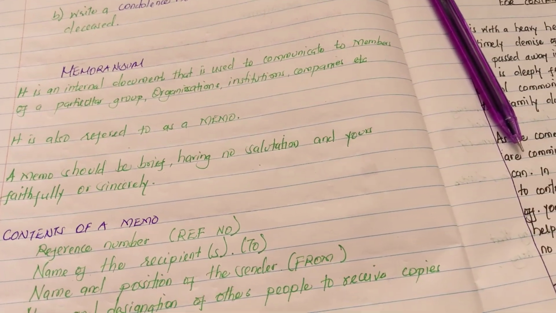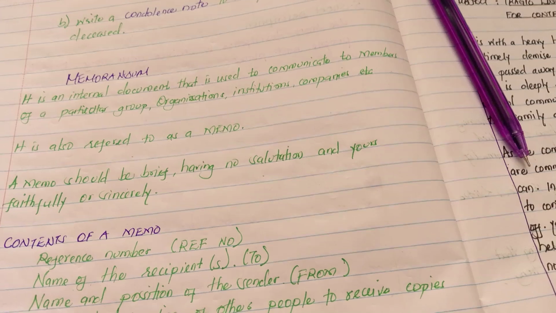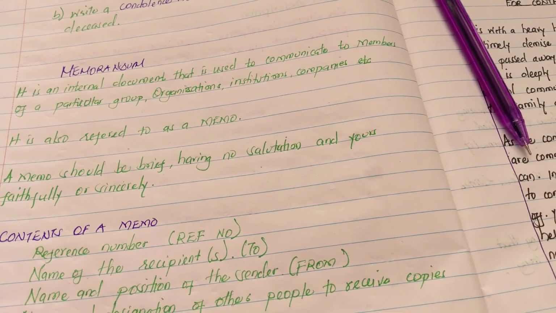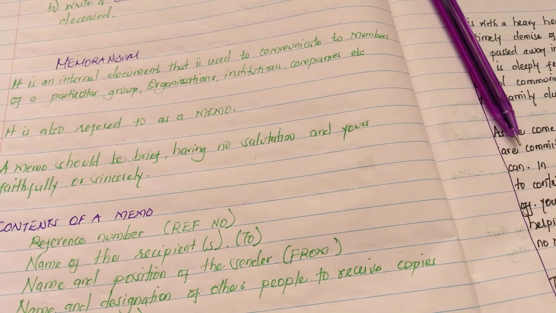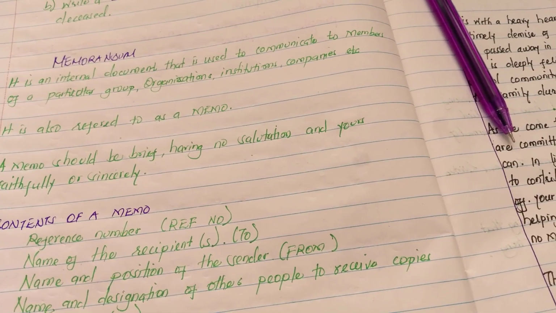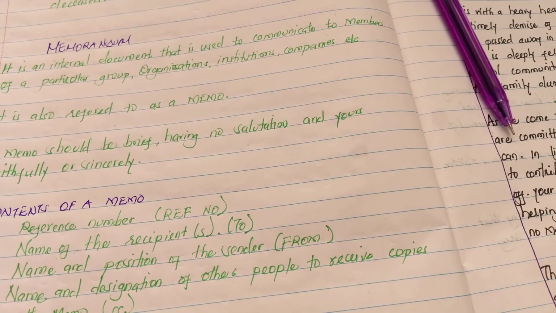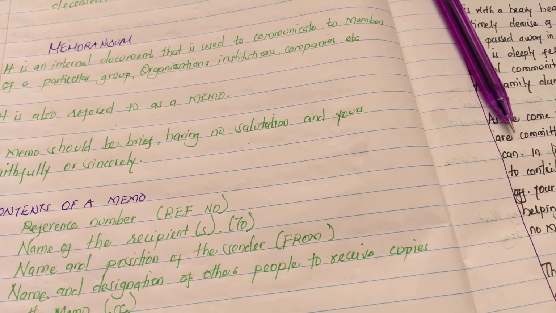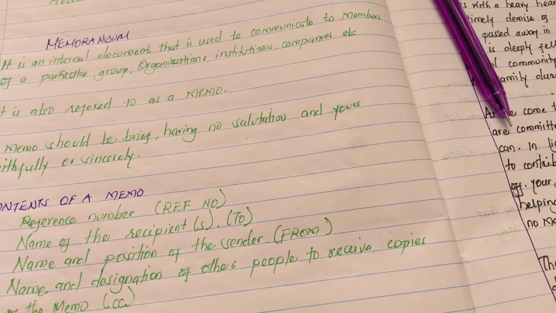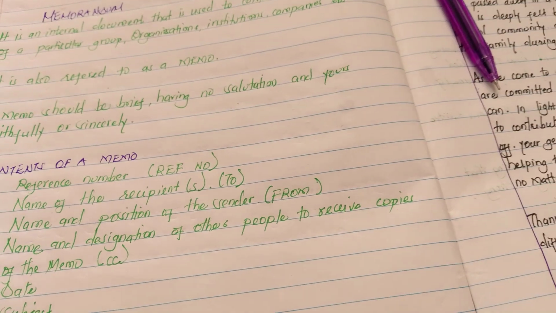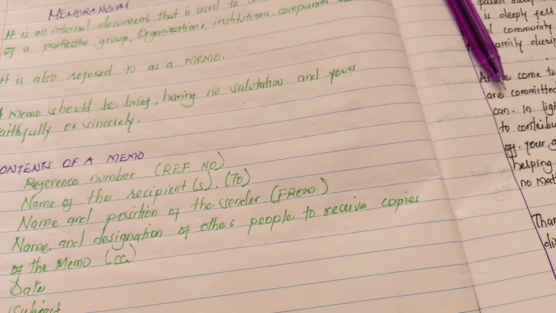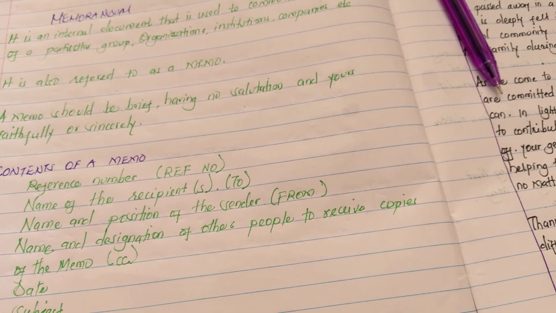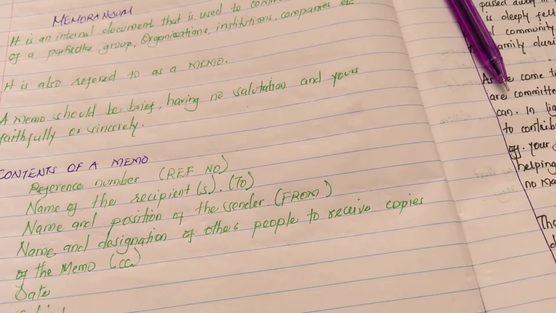What are the contents of a memo? We have the reference number, written with capital REF, and the name of the recipients. Now we write to whom we are writing. Those are the people to receive the memo. Then the name and the position of the sender who is writing this, and this we write as "from". Then the name and designation of other people to receive copies of the memo, that is "copy to" or CC, in case it is written in the question, the date and the subject.